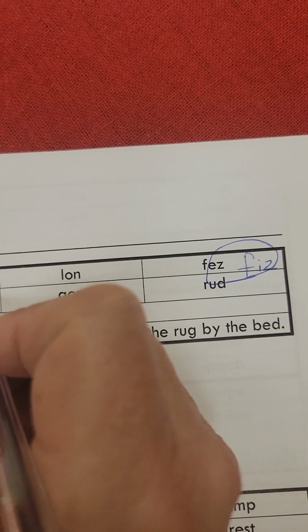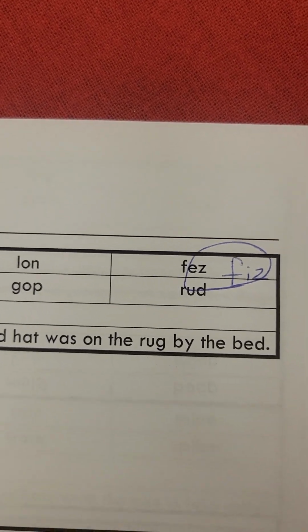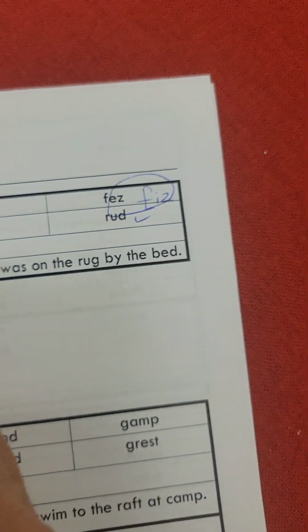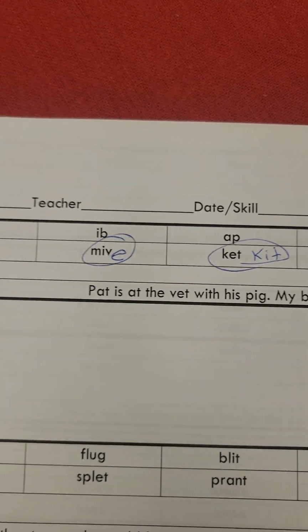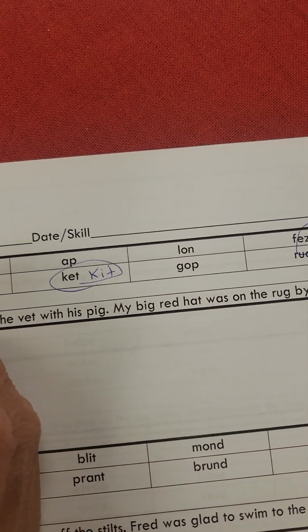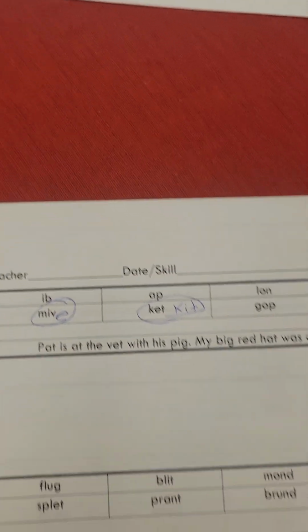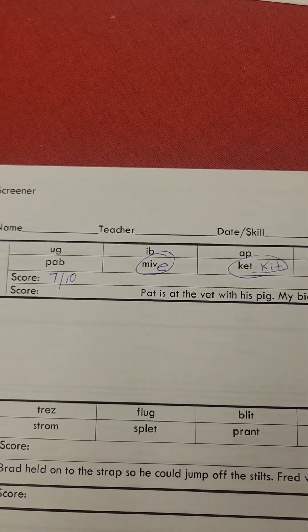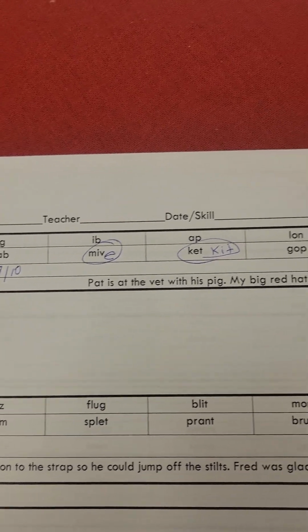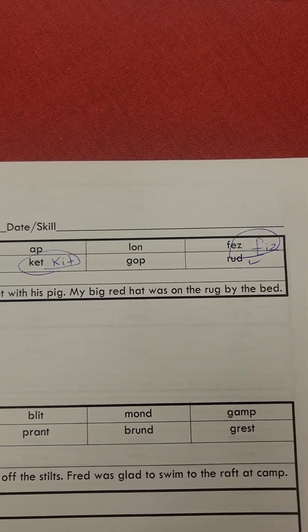Then they say kit instead of ket. Now this is showing a pattern that they don't know the short E and short I sound. And then they say rud. Okay, so then I check it off. I've circled the ones that they missed, and now I'm going to put a score of 7. They have 7 out of 10. So anything 8 and below, they really need to have 8 of them in order for you to move on to the next part of the test.